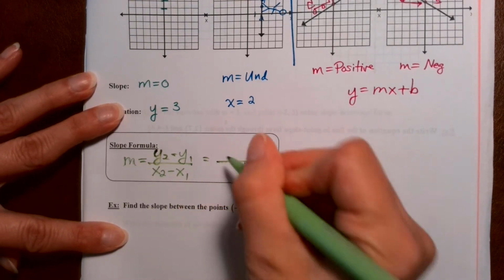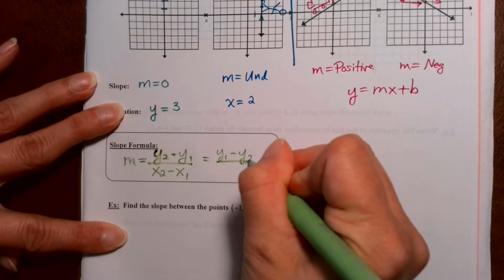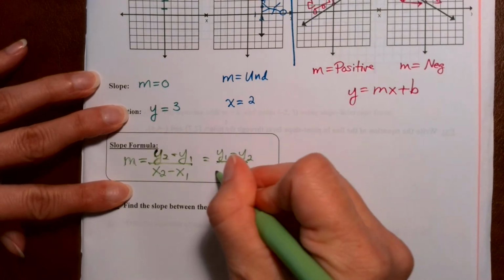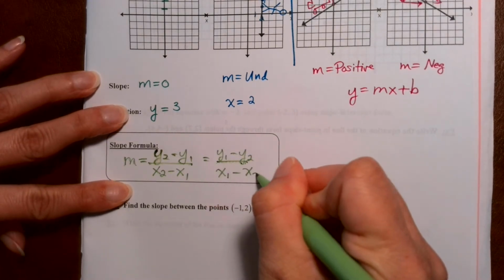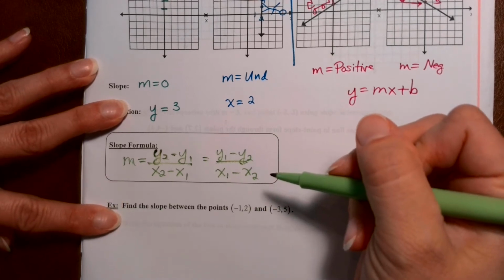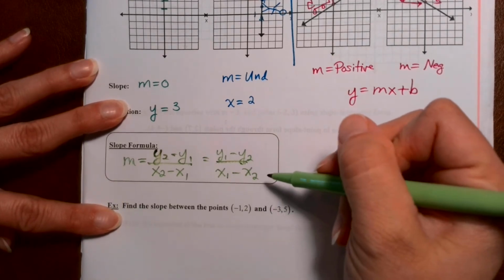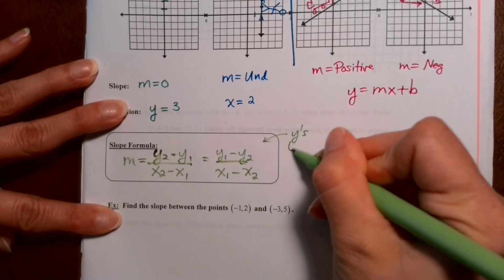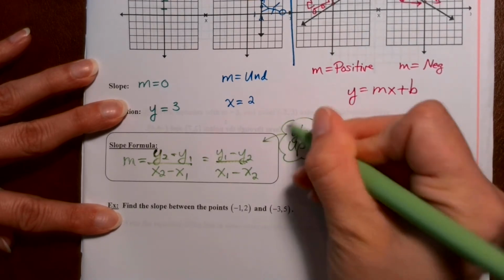So you could also do y1 minus y2, as long as you follow that same pattern in the bottom, x1 minus x2. I just need to make sure that everybody here remembers to wise up. Make sure you're smart when you're doing slope. Y's go on the top. Wise up.